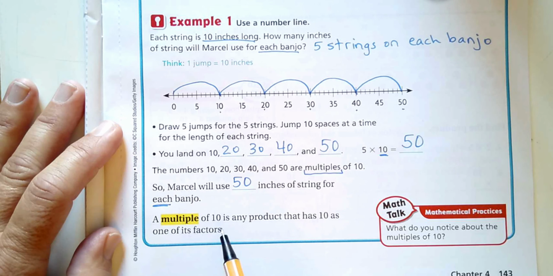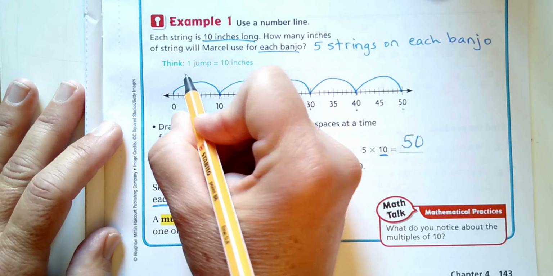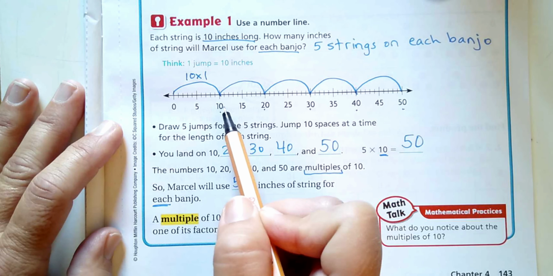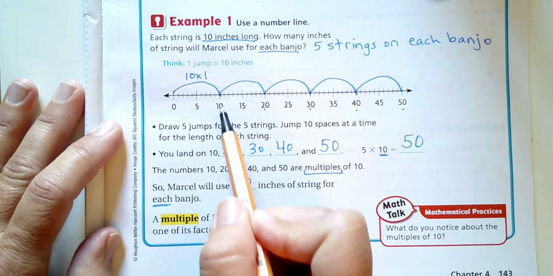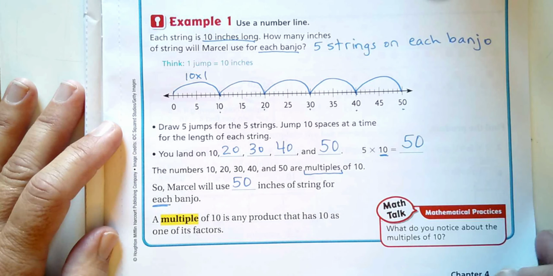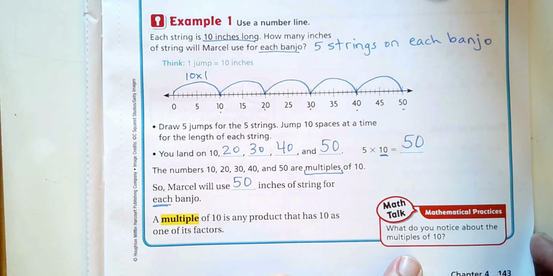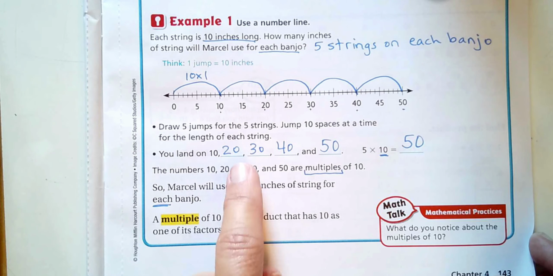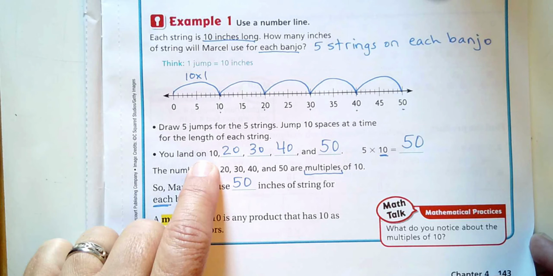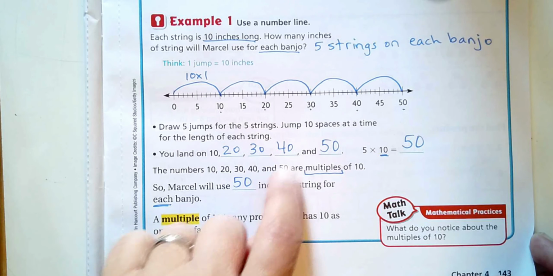A multiple of 10 is any product that has 10 as one of its factors. Right, so this jump, this is 10 times 1. 10 is a factor to get us there. And 10, being the product, is a multiple of this problem, right? All right, so what do we notice about the multiples of 10? I notice there's always a 0. And I notice that the tens place is always increasing by 1 number.